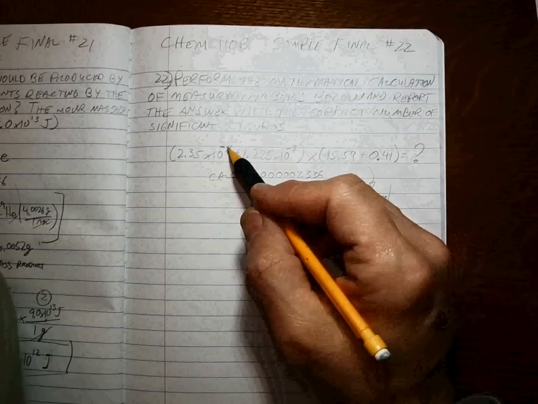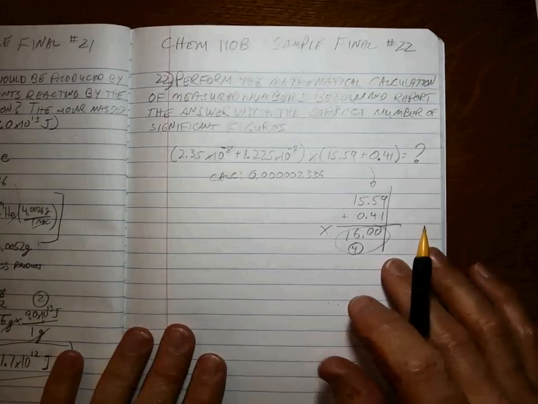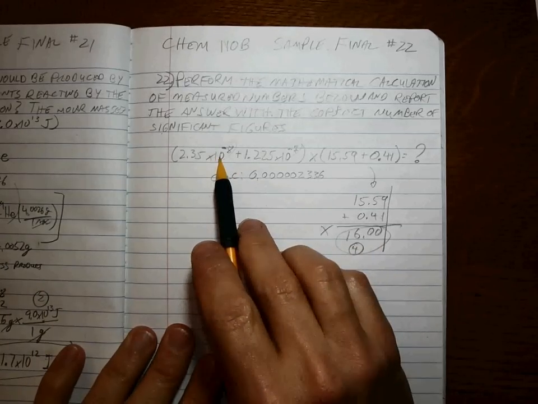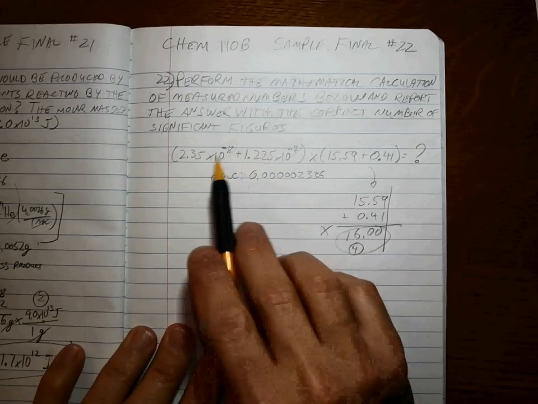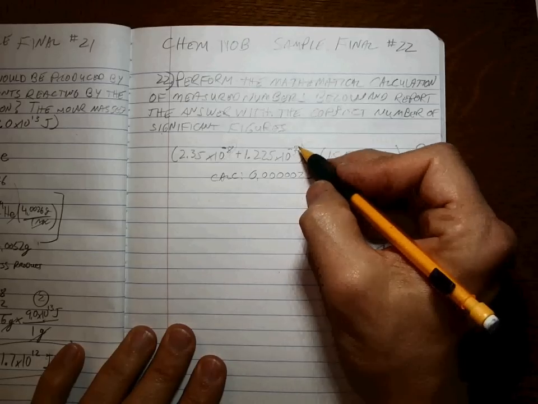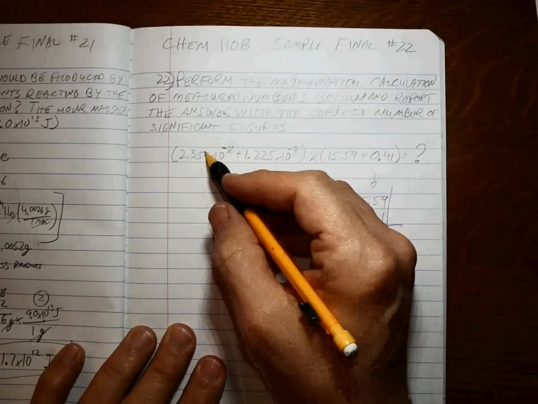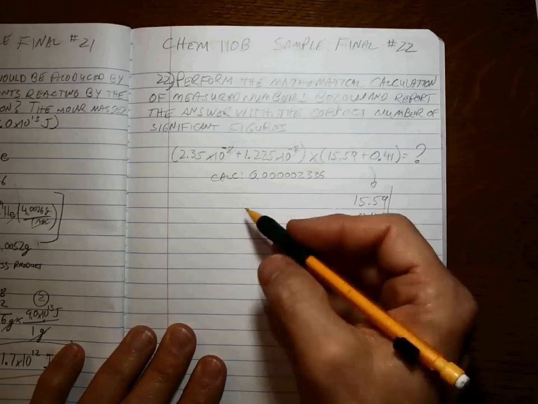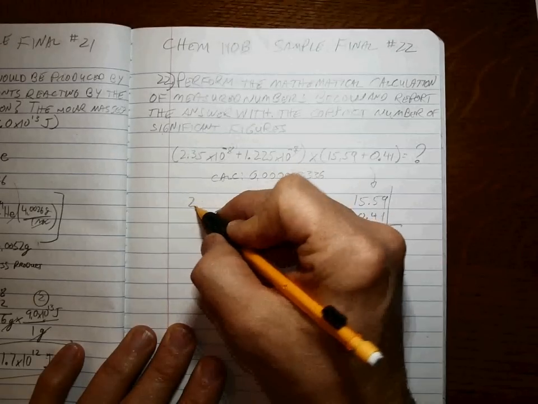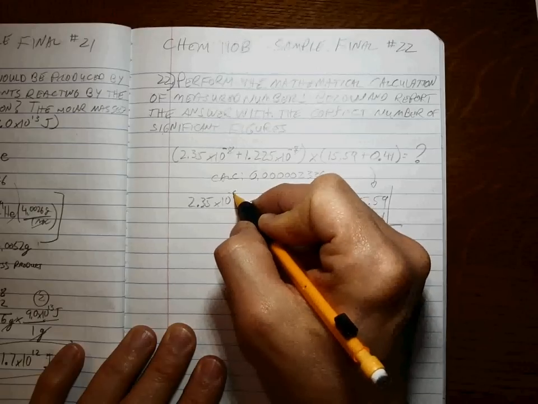Remember, you have to match up the exponentials, and it doesn't matter which side you match them up. It could be both times 10 to the minus 8th or both times 10 to the minus 7th. I think I'm going to make this number into 10 to the minus 8th. Okay, so let's make this 10 to the minus 7th. Either way, 2.35 times 10 to the minus 8th.